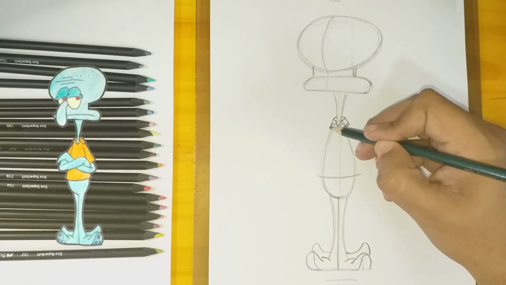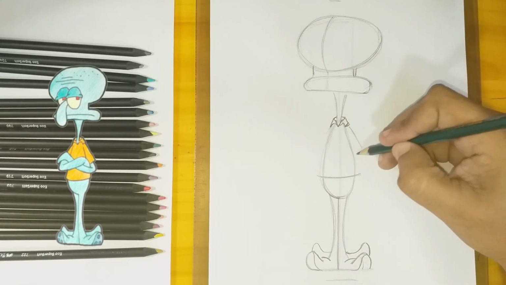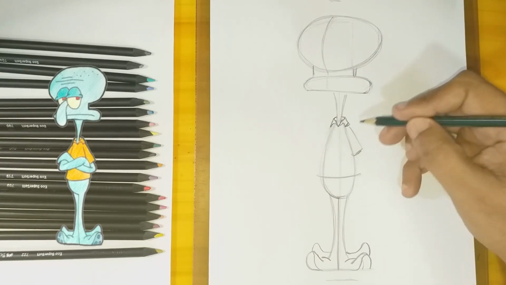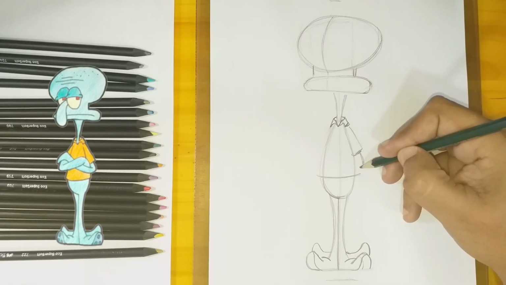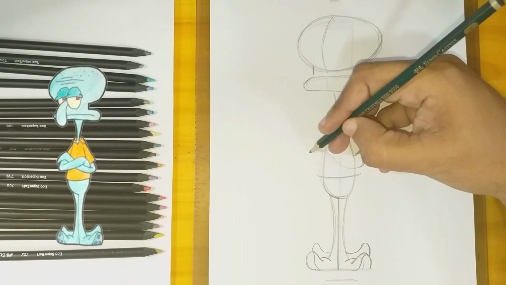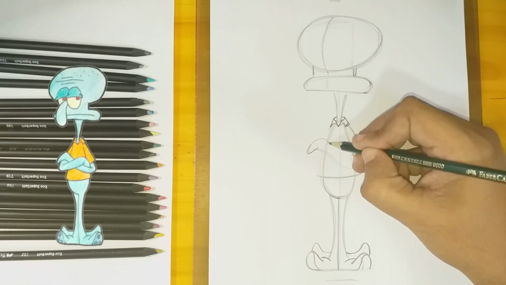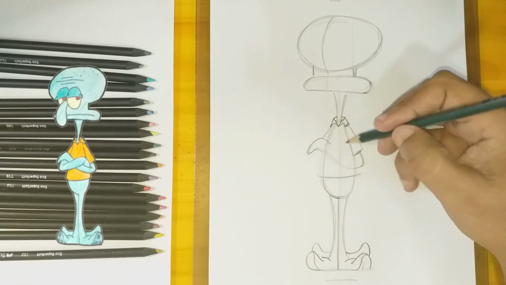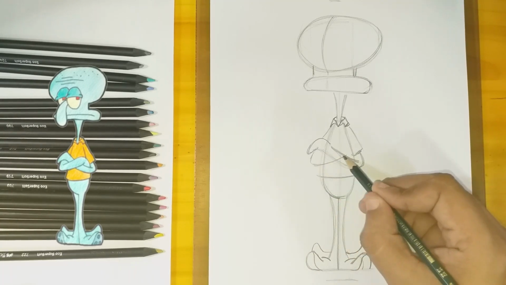And for the first arm, I'm going to extend it a little, give it a distance from his body. And here for the first arm, I'm just going to make an S shape, like this one. And here goes his first tentacle. The other arm's just gonna go under it, passing in front of the first one.